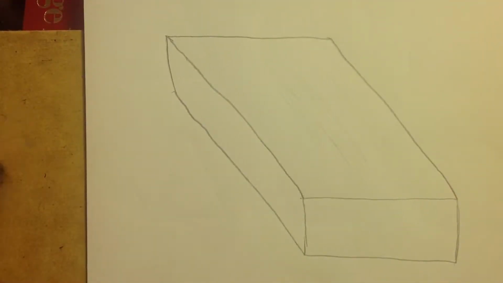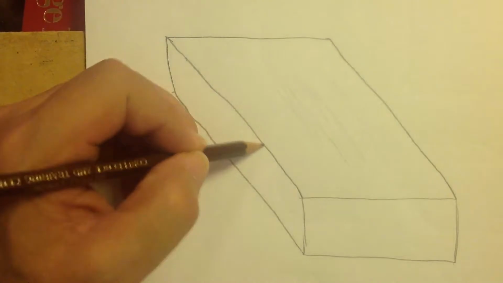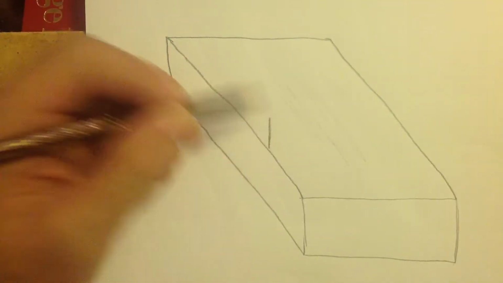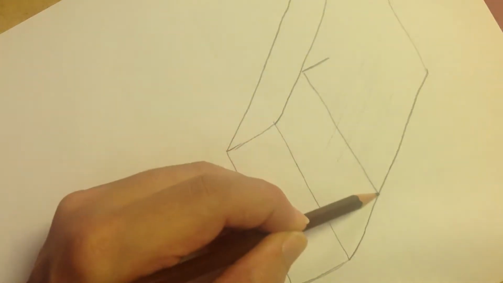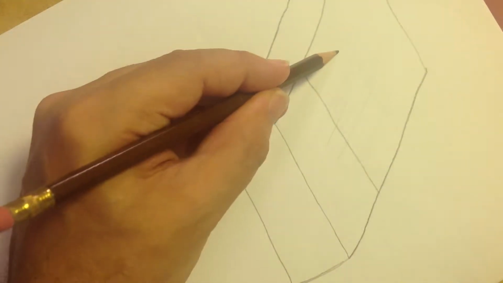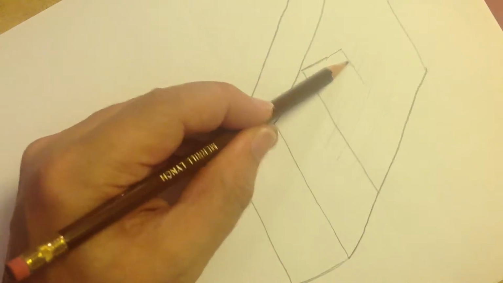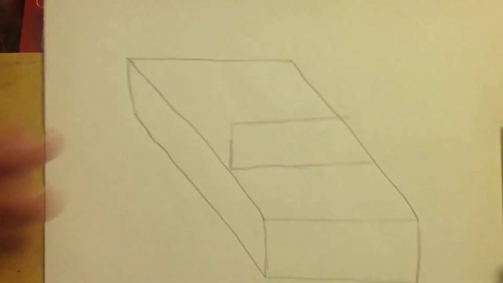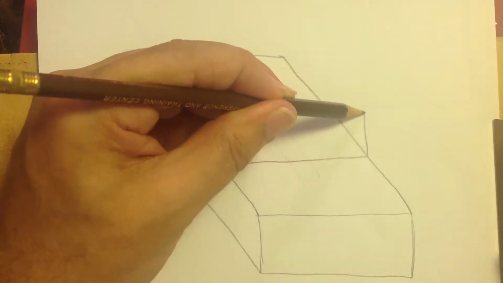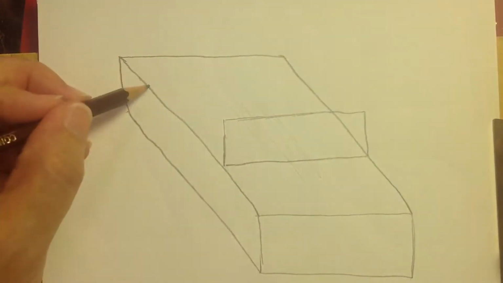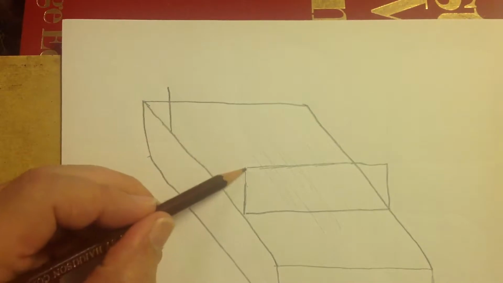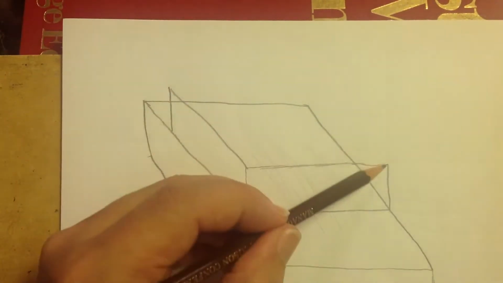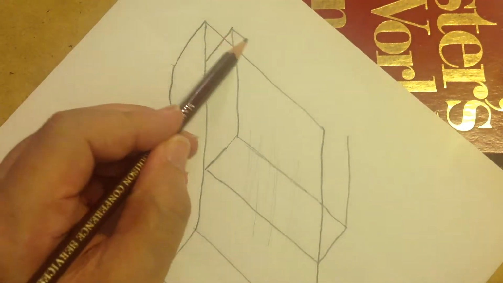So I drew one rectangle, and now let me draw another rectangle on top of that one. Okay, I'm going to do this. I'm going to come across like this. Let me make this up a little higher. Come across like this. And we're going to come up like this. And doing stuff like this, it just takes practice.